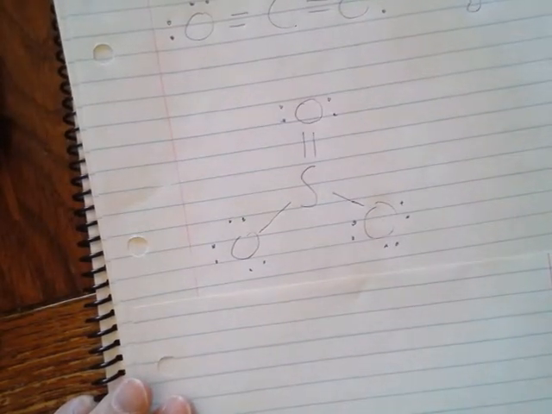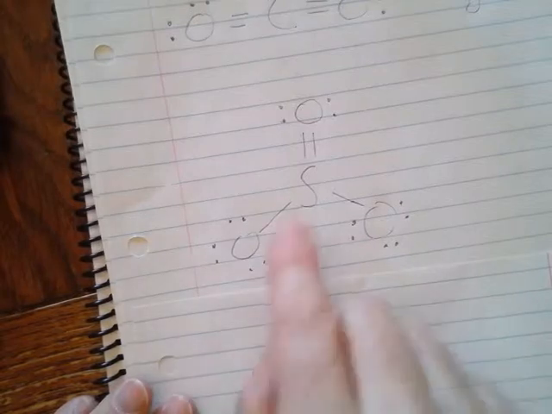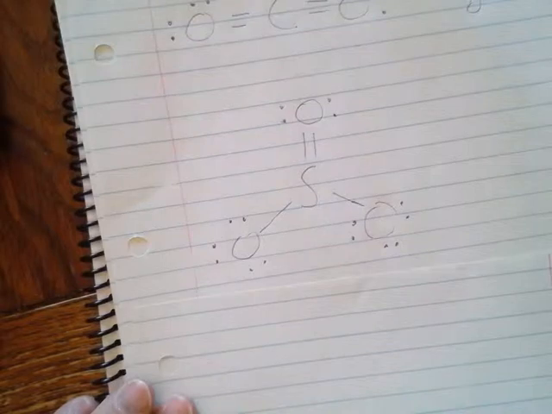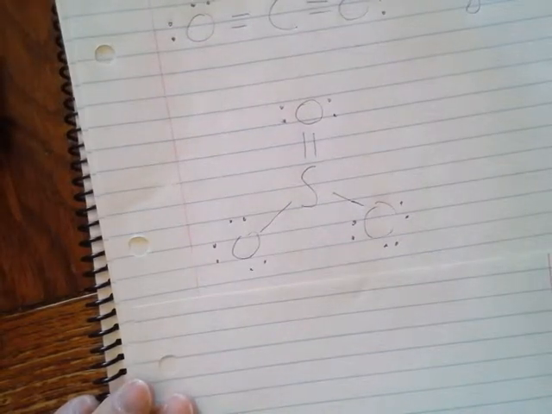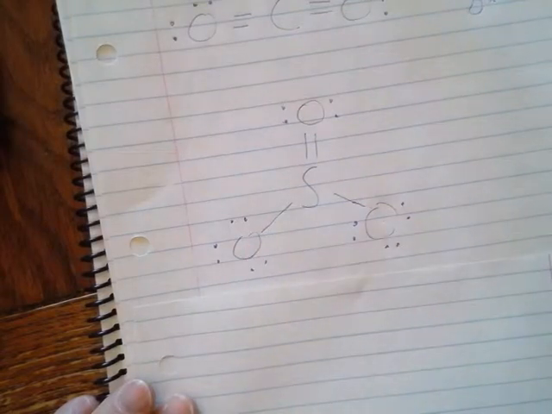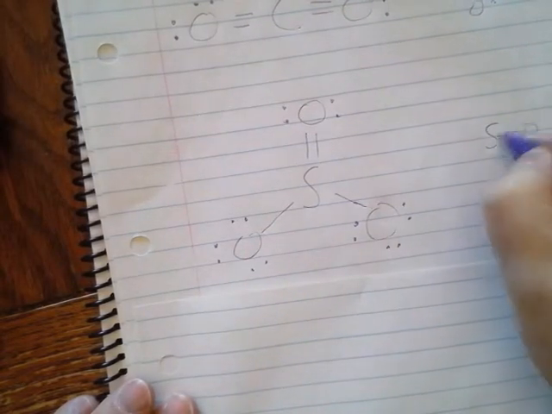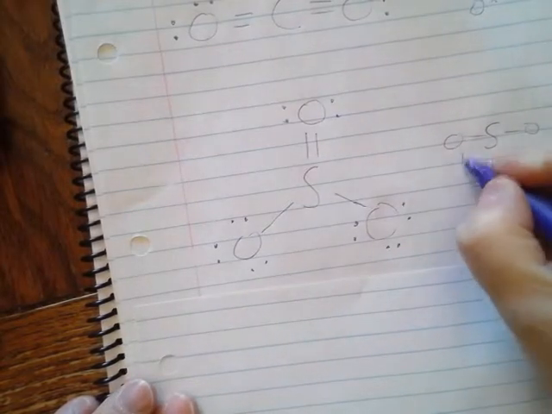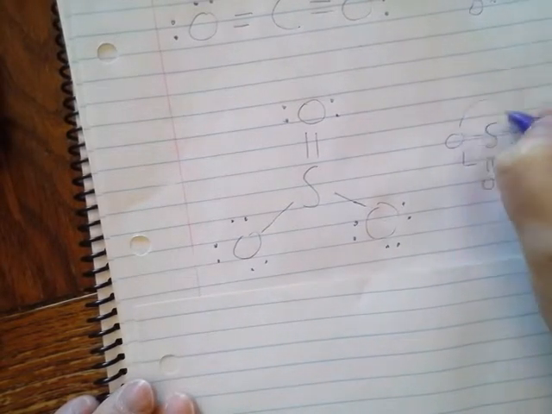First, using the octet rule, I know that I'm going to have a double bond between one of the oxygens and then 2 single bonds. Otherwise, I'm going to violate the octet rule. And as you can see, I've drawn it in this kind of weird pattern. Why didn't I draw it more like this? Well, because the bond angle here would be 90, and here would be 90, and here would be 180.